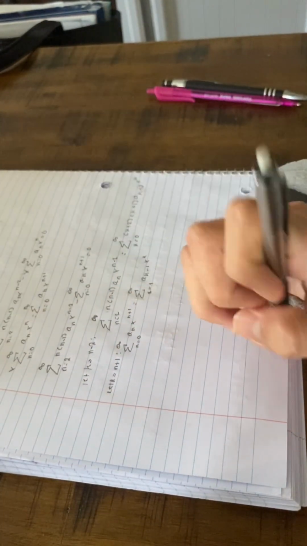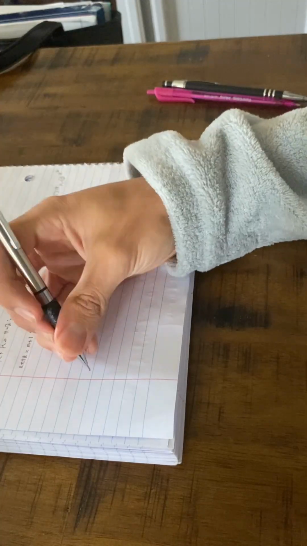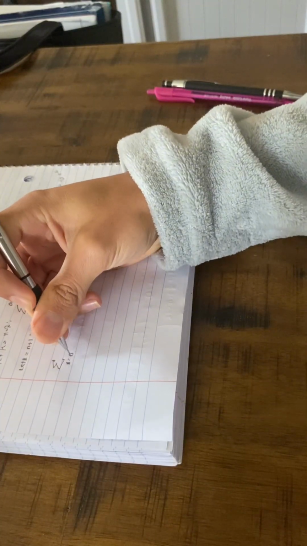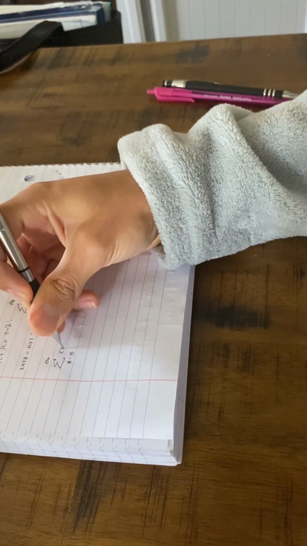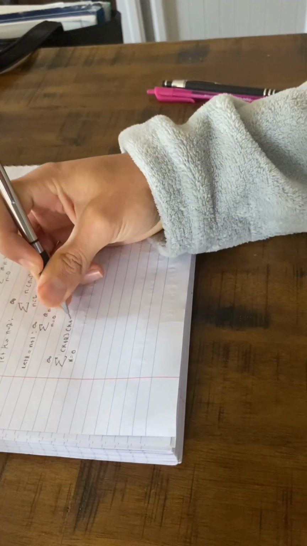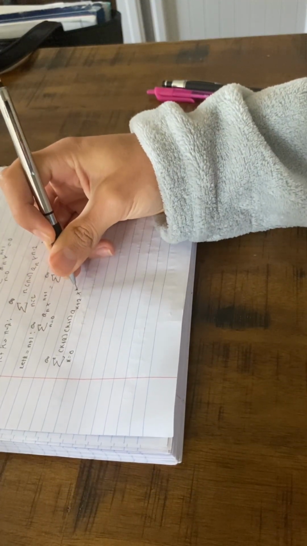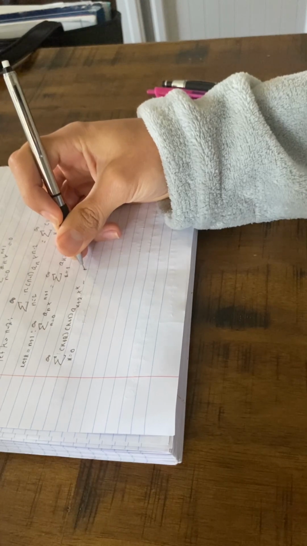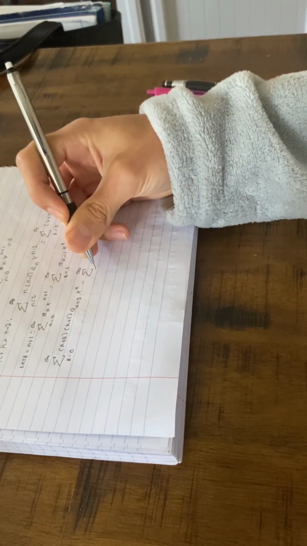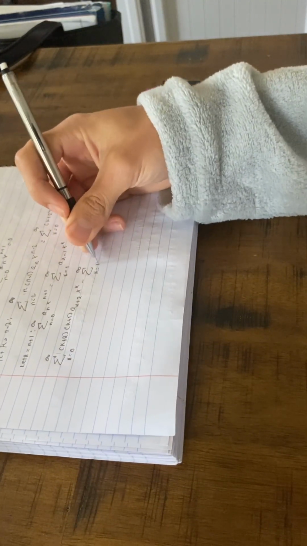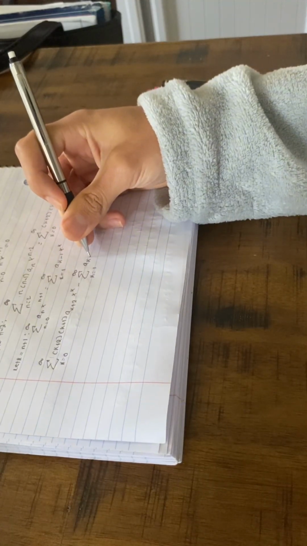So now we're going to write the total sum of k equals 0 to infinity of k plus 2, k plus 1, a sub k plus 2, x to the power of k, minus the total sum of k equals 1 to infinity of a sub k minus 1, x to the power of k, equals 0.